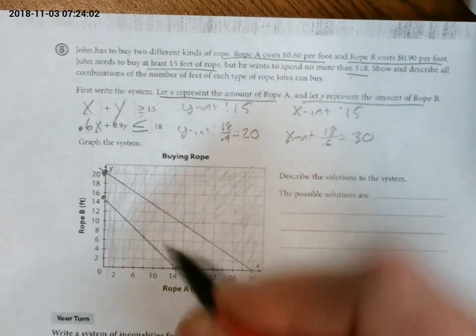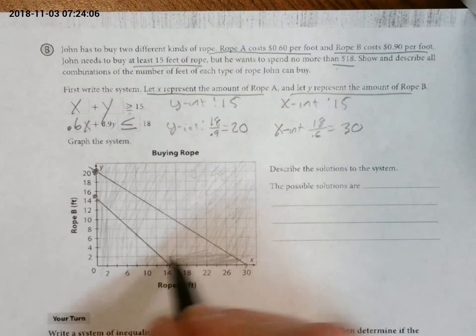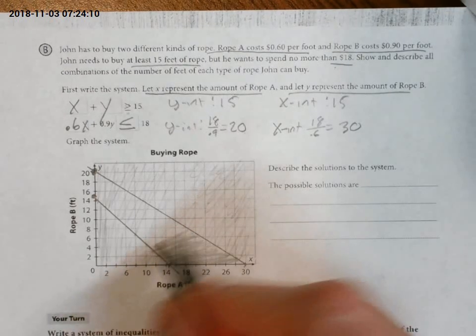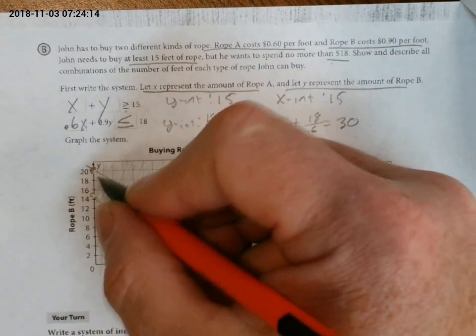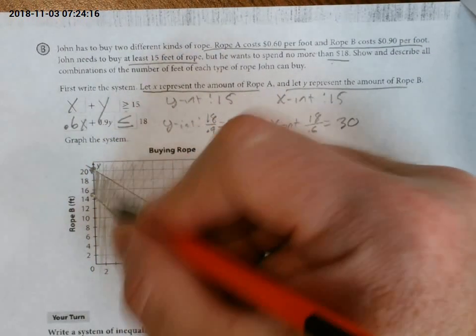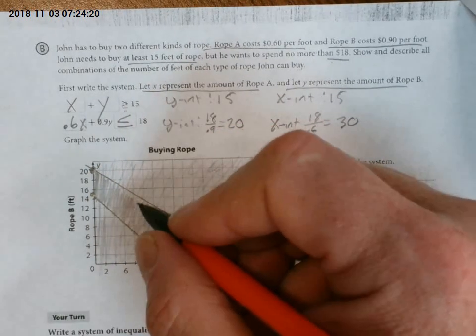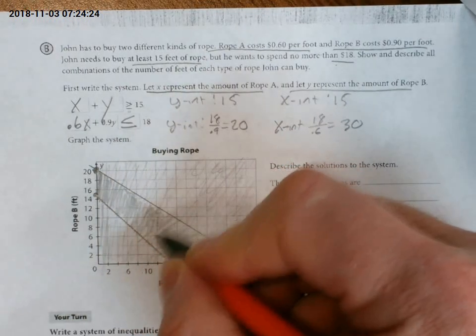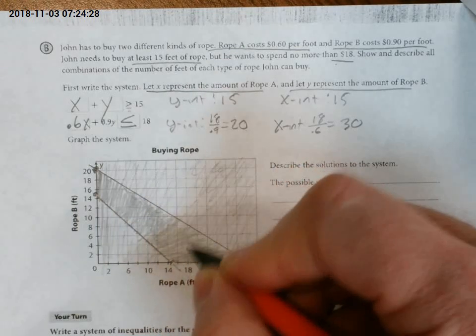All right, right in here. Then I'm going to do a kind of double shaded region so we can see that this stuff in here is darker. Everything in the middle between these two is a possible solution where you're above one line or below the other. Or if I was representing this, you have at least as much feet, but you haven't gone over the price that you're supposed to. Right?